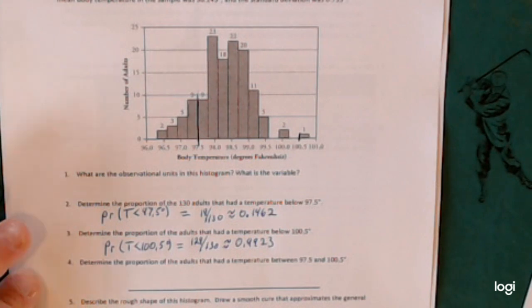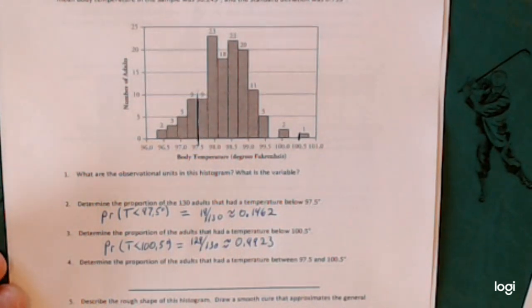One more warm-up question. It says determine the proportion of adults that had a temperature between 97.5 and 100.5.